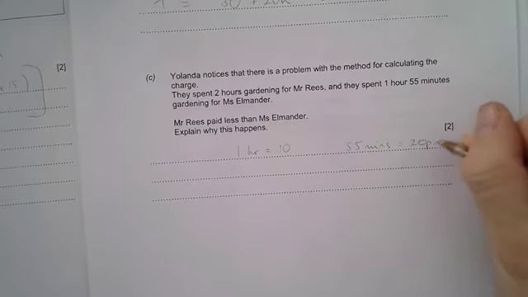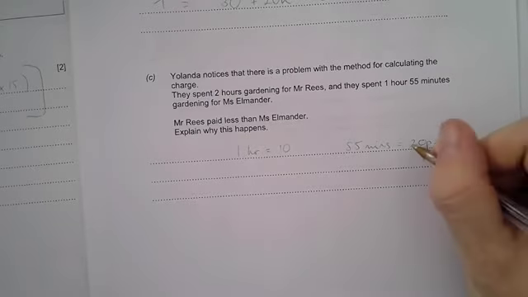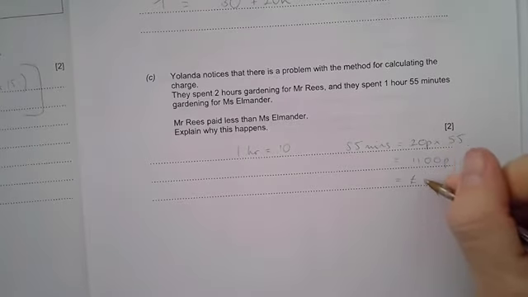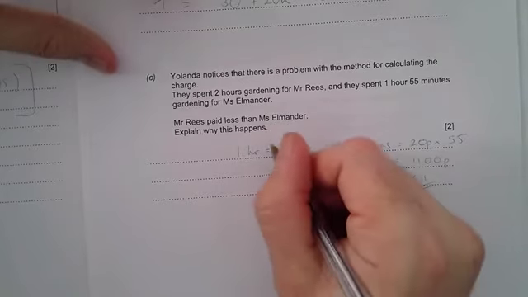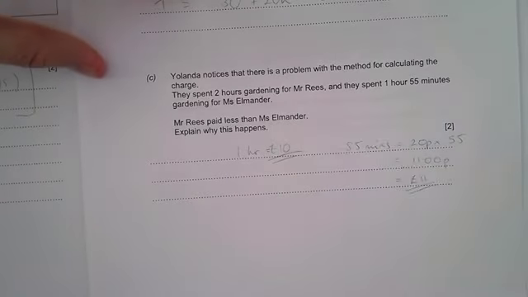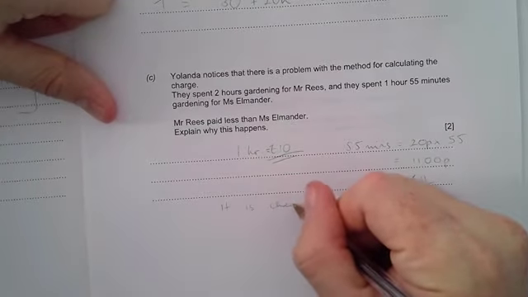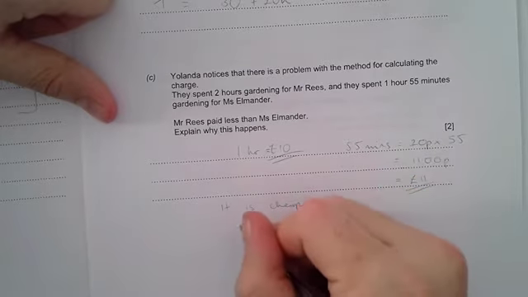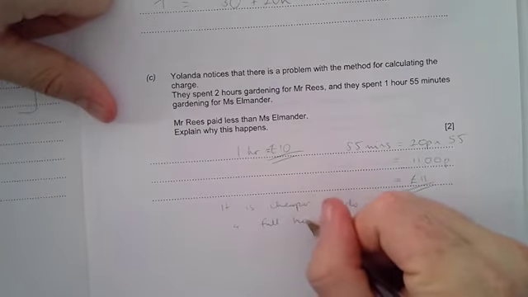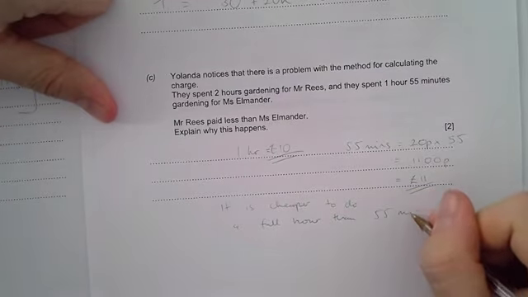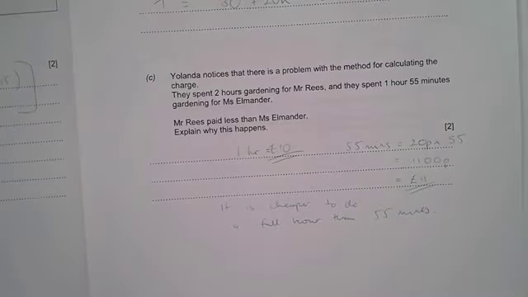I'm going to go back to pence here to work, so I think it'll be easier for me. 20p times by 55. 2 times 55 is 110. Add a 0 there is in pence, and then divide by 100 to change it into pounds is £11. So 1 hour is coming out at £10, whereas 55 minutes, which is less time, is coming out at more. So I think I've done the job there. So I'm going to say it is cheaper to do a full hour than 55 minutes, which obviously it shouldn't be. Okay, that shouldn't be the case, so that's what's happened.